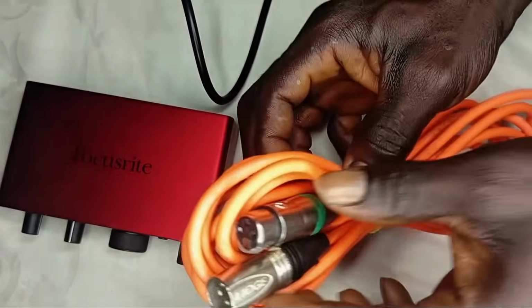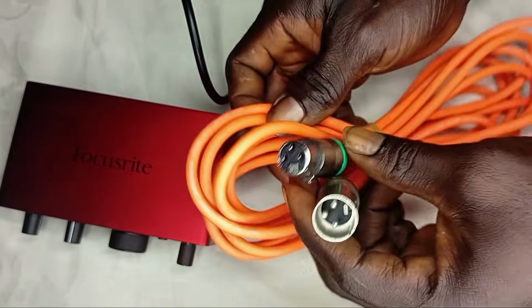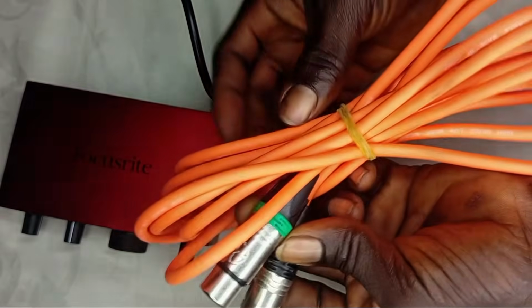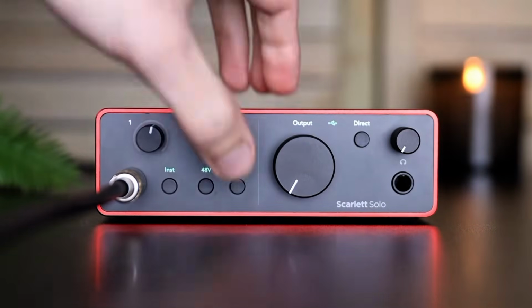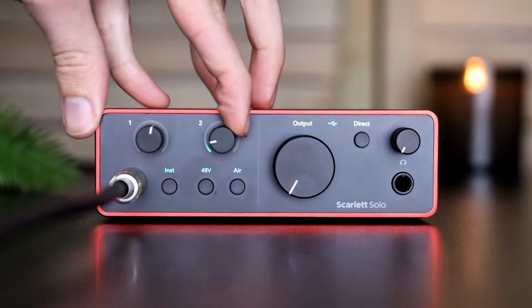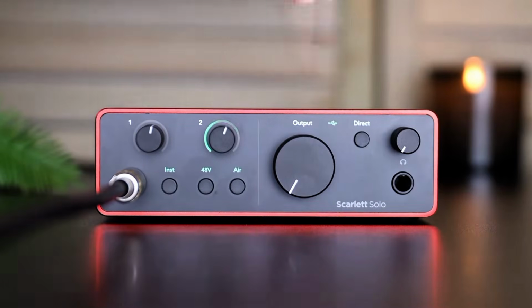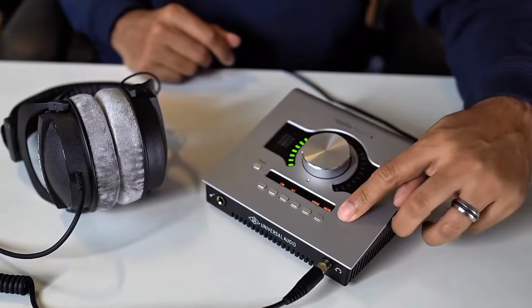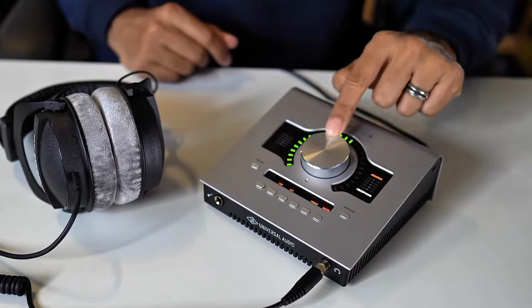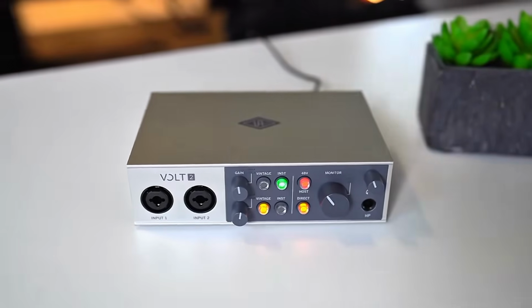Audio interfaces use XLR microphone inputs, and they have strong mic preamps inside. They also provide 48-volt phantom power, which condenser microphones need to work properly. When you record with an audio interface, the sound comes out clean, clear, and full. No unnecessary noise, no harsh distortion. What you record is exactly what you hear.